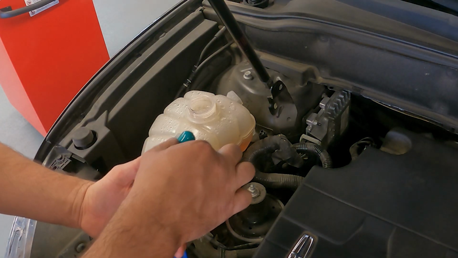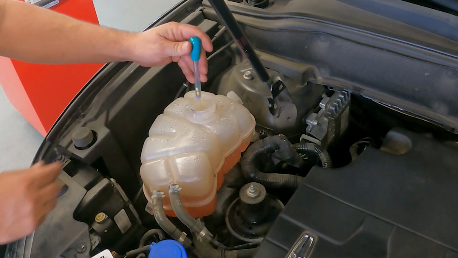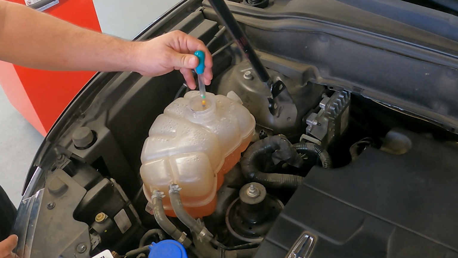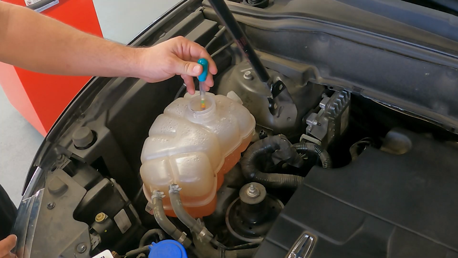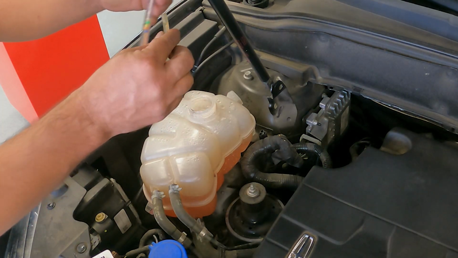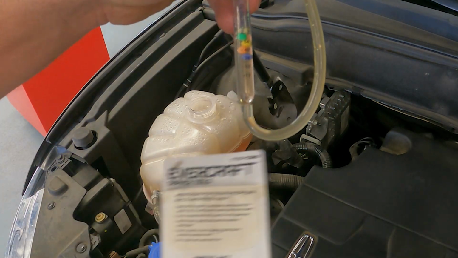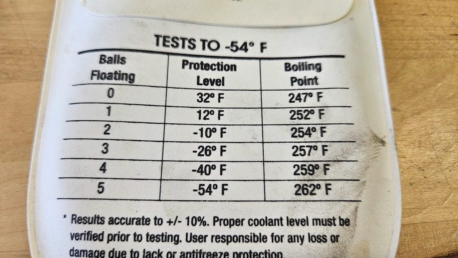Now we will check the coolant's condition. We will use the hydrometer to remove a sample of coolant. The hydrometer will indicate the current mixture of coolant. In most areas, a 50-50 mixture is the most efficient. However, especially in colder climates, this may not be the case. We will document the findings and if the coolant is at the proper protection range.